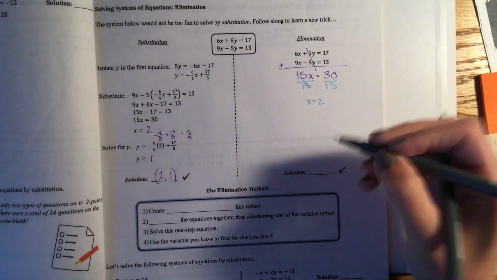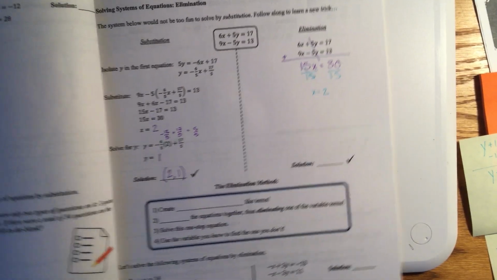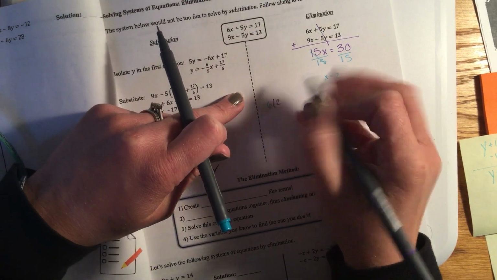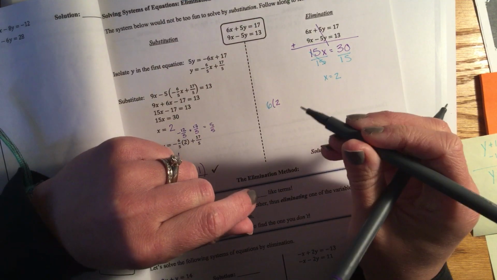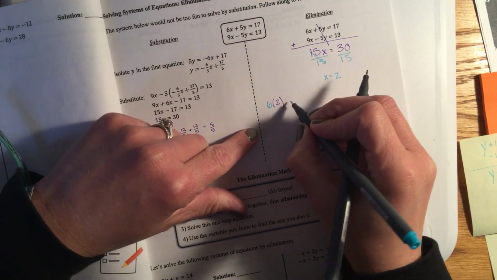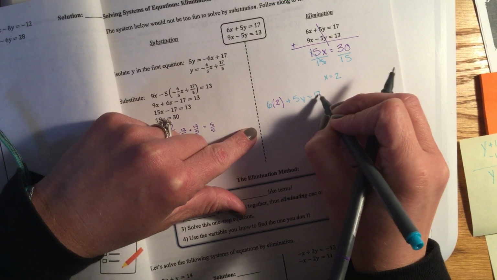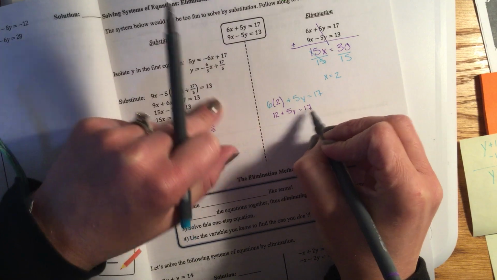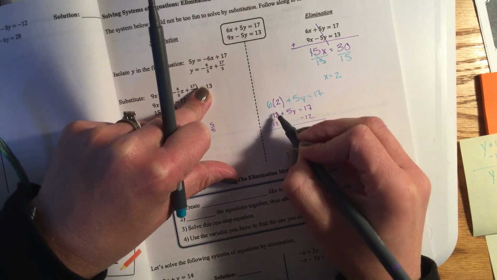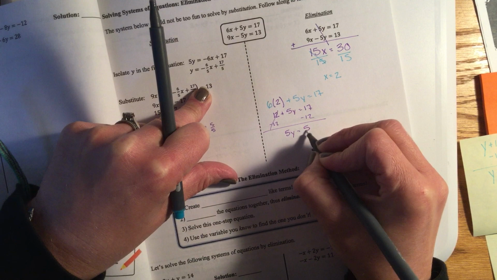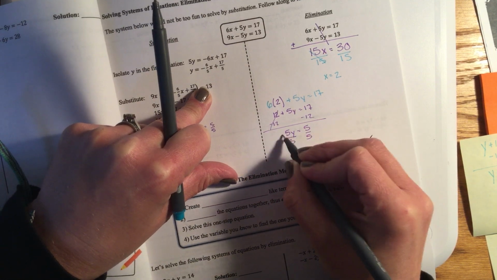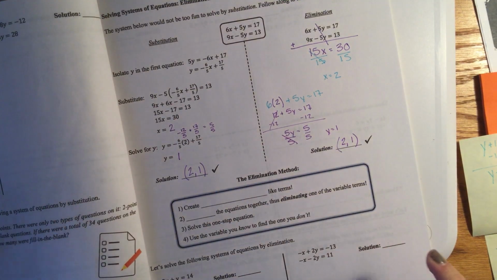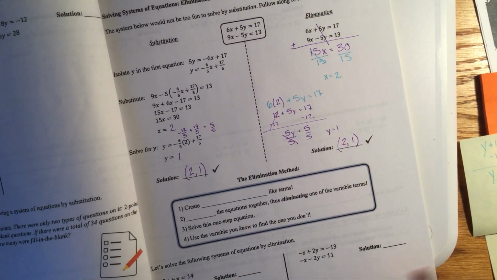Okay? Then you just put that 2 back into one of your original equations and solve for y. So for example, this would be 6 times 2. I'm just using that top equation. Plus 5y equals 17. So this would be 12 plus 5y equals 17, minus 12 from both sides. 5y equals 5. Divide both sides by 5. y equals 1. So your answer is the same, but it took much less work.